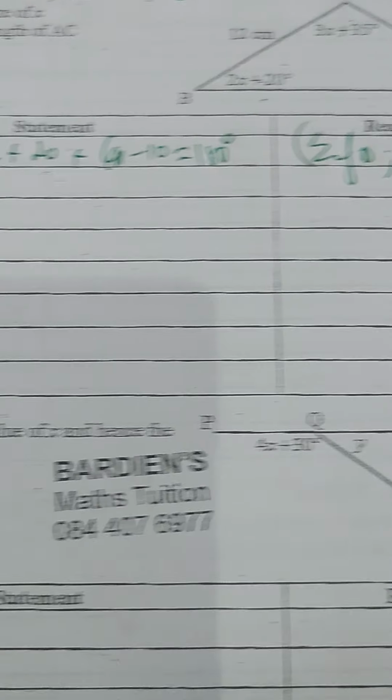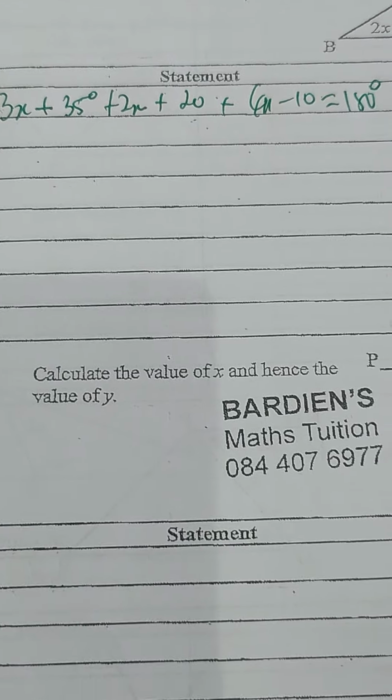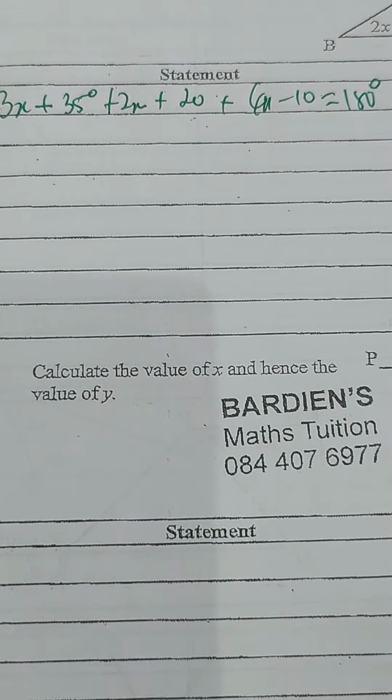Once you set up this equation, there are pure equations at this point. So 3x plus 2x is 5x plus 4x is 9x. So it's going to give you 35 plus 10, 45. It's equal to 180 degrees. So 9x is equal to 180 minus 45, which is 135 degrees.